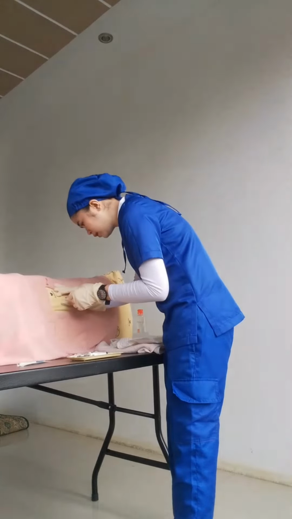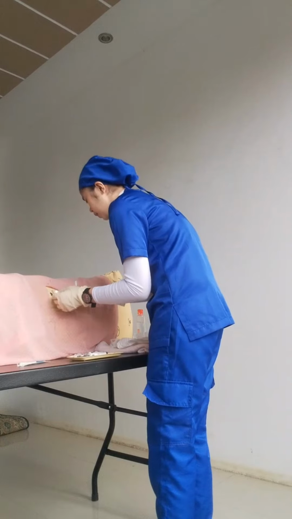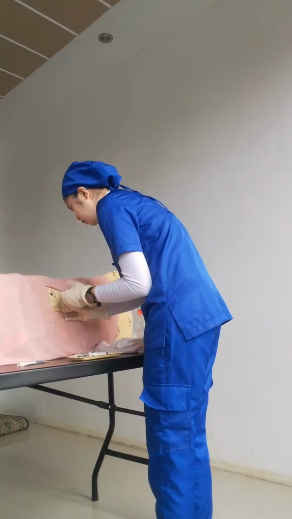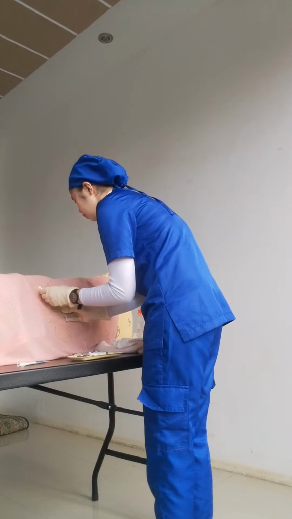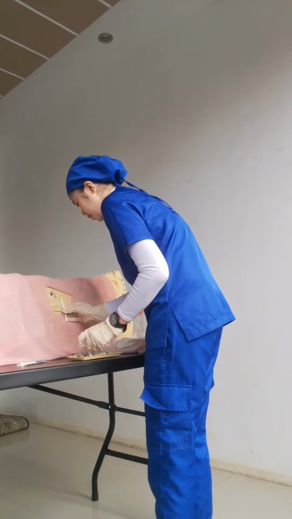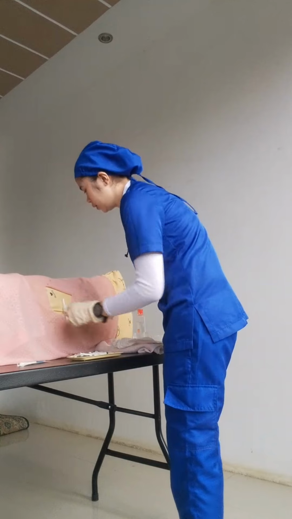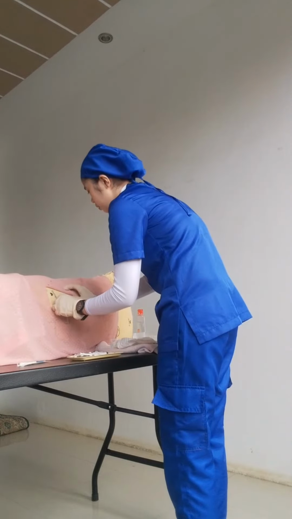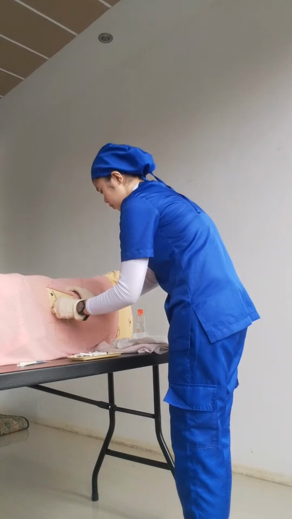Then, using a collecting tube for the specimen, label it, and wait for at least 3 to 5 minutes until the specimen is collected.